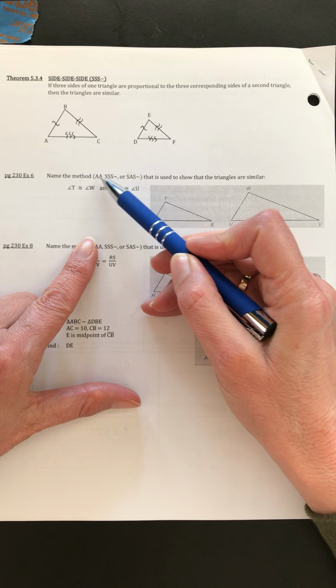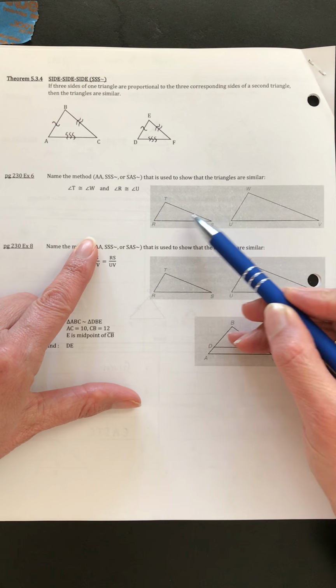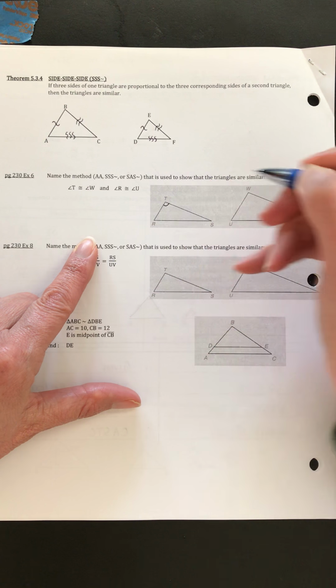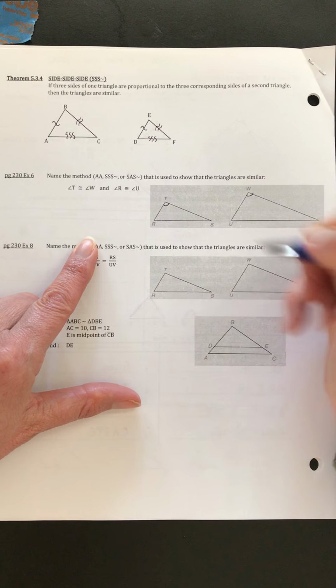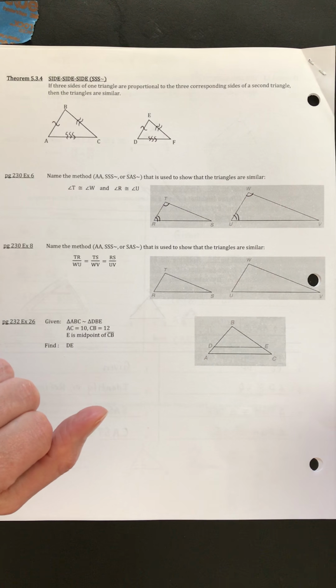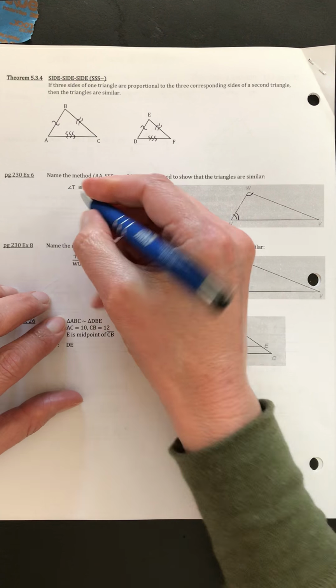What is it? AA, SSS similar, or SAS similar? Which shows that these two triangles are similar. Well, we've got angle T congruent to angle W, and we have angle R congruent to angle U. So which case do we have? Well, we have two angles in each triangle, so that means we have AA.